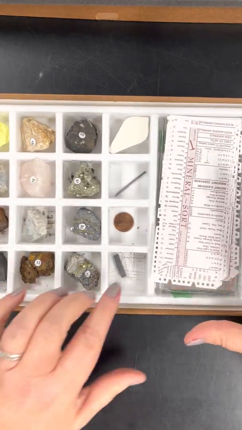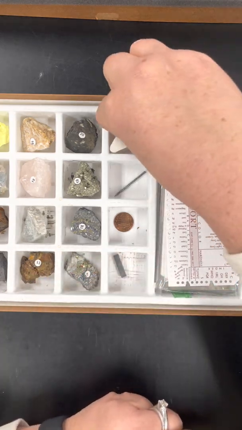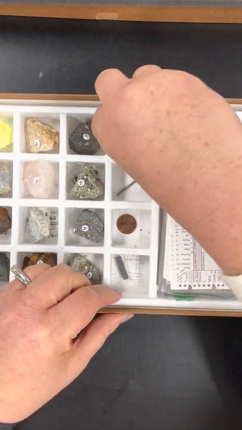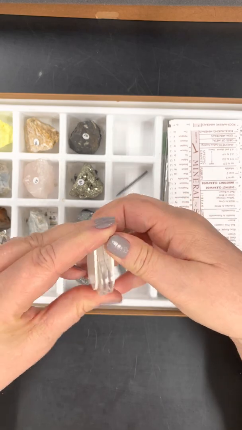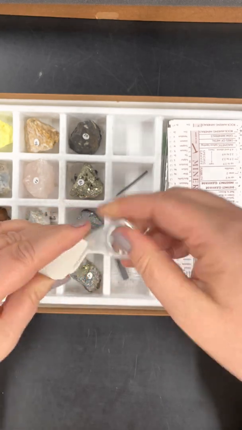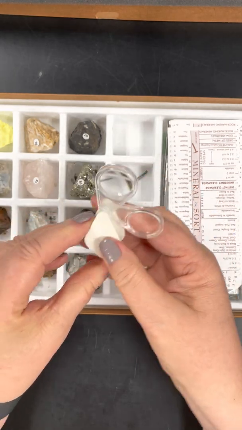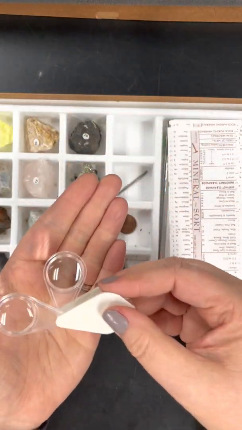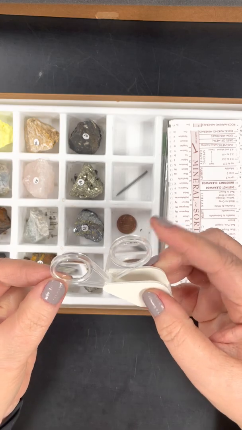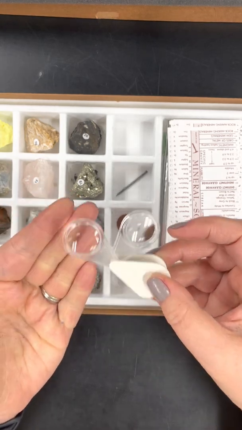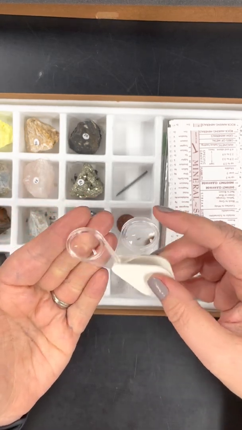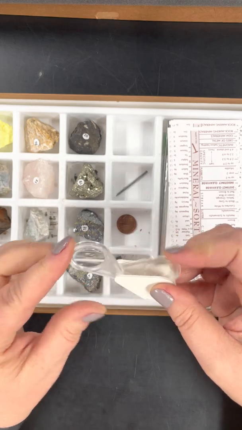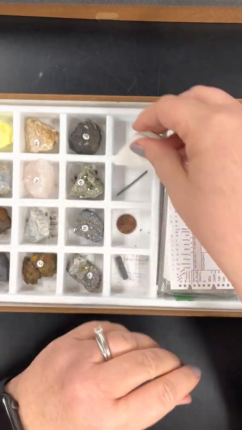Let me talk about what's inside this kit. This is a magnifying glass, and since you're going to be really talking about one mineral at a time, it's probably just a good idea to have this one magnifying glass. You can pass the mineral around with the magnifying glass. There are 2 different magnifications for these 2 lenses, so you'll want to use that.